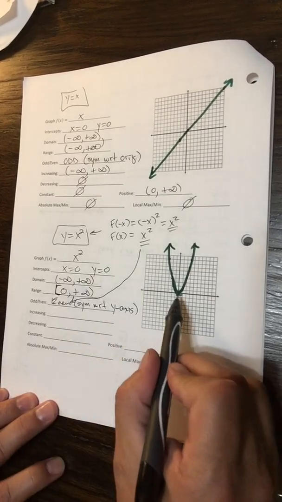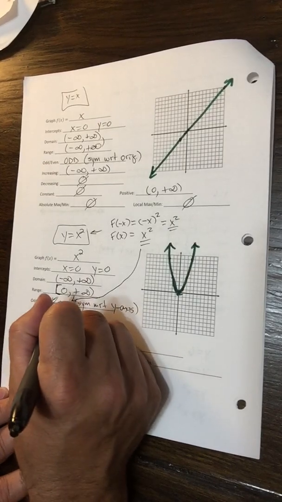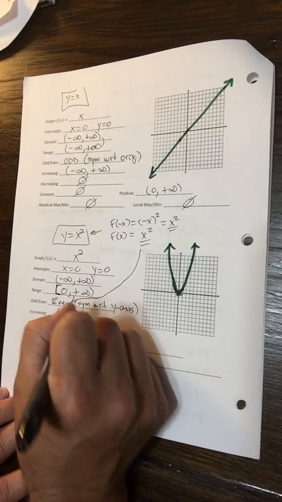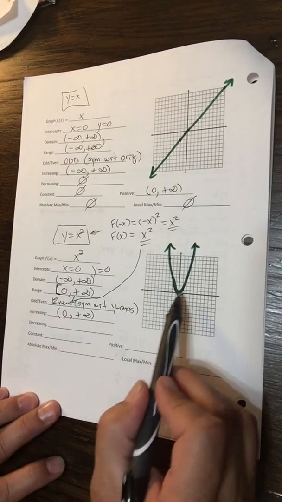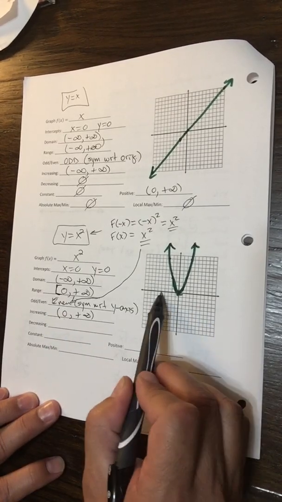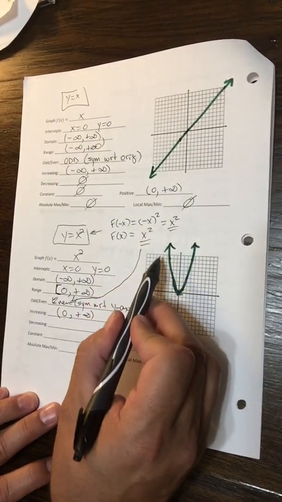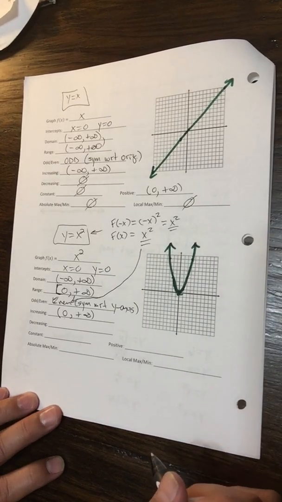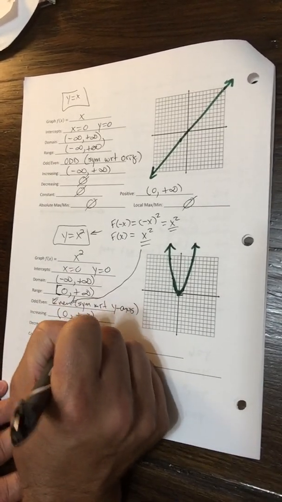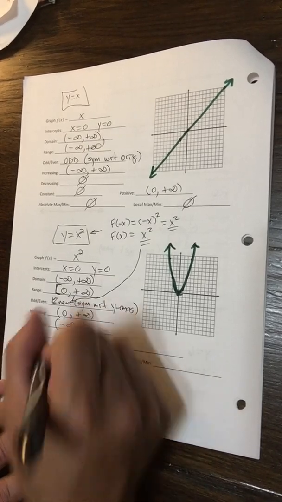Okay, where's it increasing? It starts increasing here at 0, and it goes increasing forever. So that's going to be parentheses 0, +infinity. The parentheses, not the bracket, because at 0, it's not increasing. It's plateaued. Decreasing. Well, it's decreasing here. As you go left to right, it's decreasing until it hits that minimum, and then it's increasing. So from negative infinity up to 0, that graph is decreasing. Where is it constant? Nowhere.